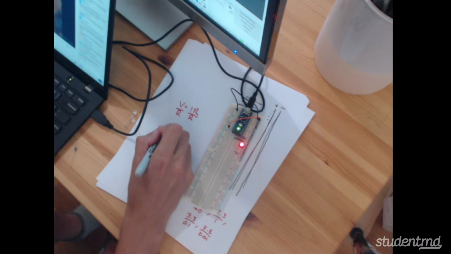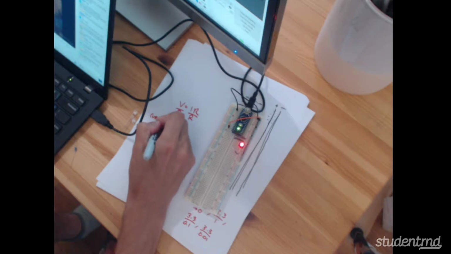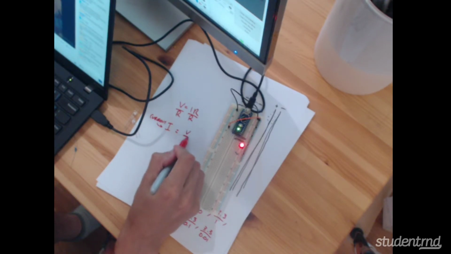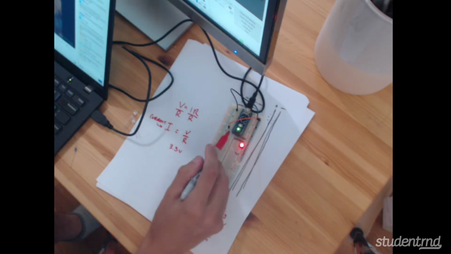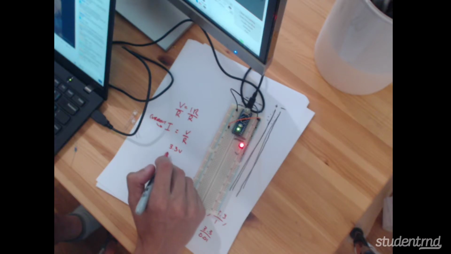So current, right, current is equal to voltage over resistance. Well, our voltage is 3.3 volts. I know that because that's what the Arduino produces. The Arduino, whatever I give it, will turn it into 3.3 volts. It's nice like that. You can get other chips to do this for you.